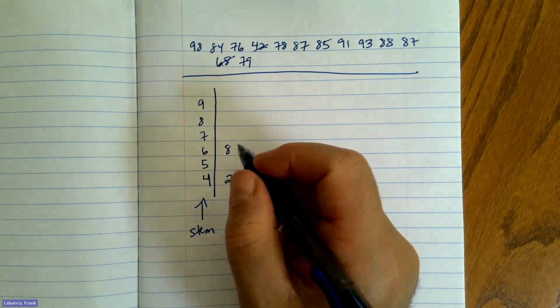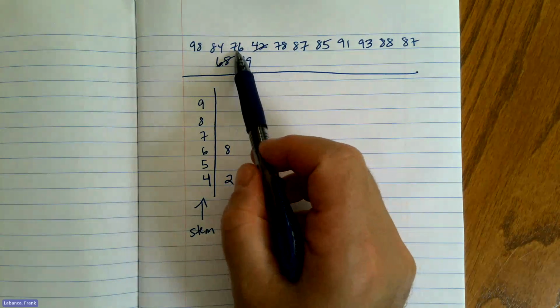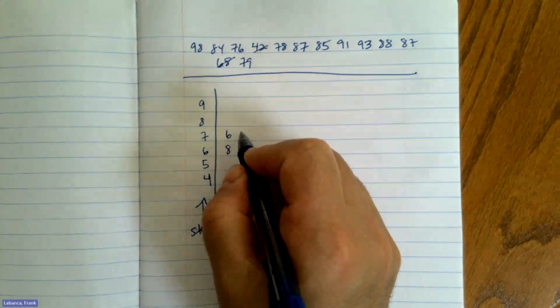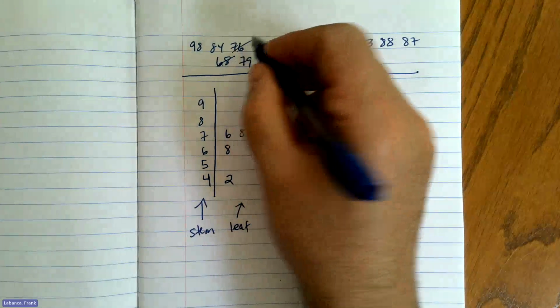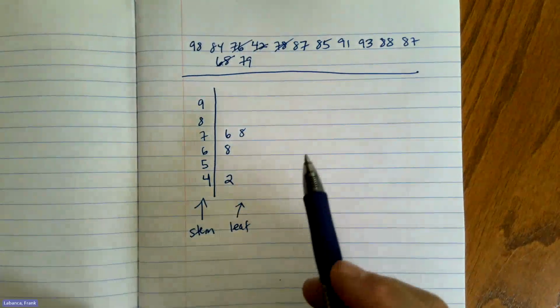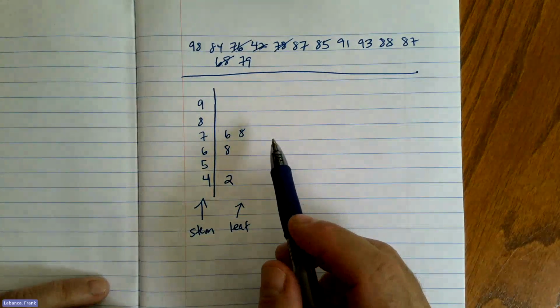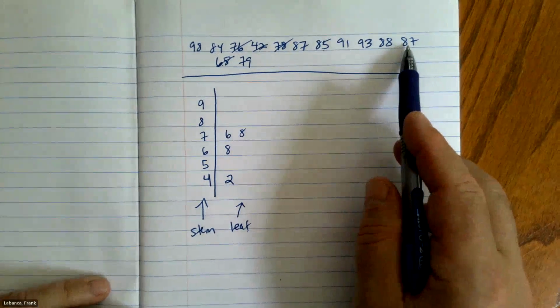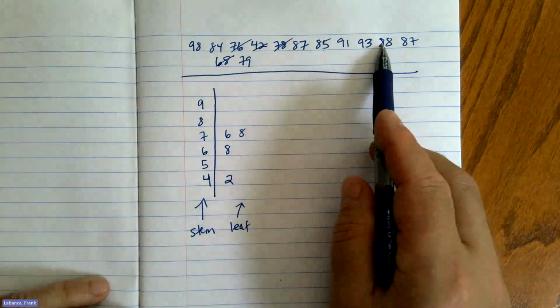Now we've got 70s, and we've got 76 and 78. Okay. So then we do the 6 and the 8. And we do that in numerical order. Make sure we do that in numerical order. Then we look at the 80s. We got 84, 85, 87, 87, and 88. So we have two 87s.